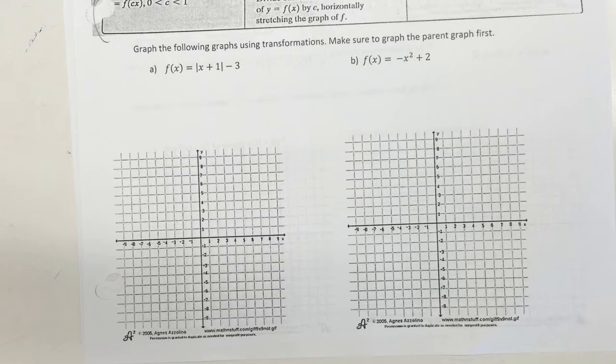Wait, what's the answer to Darren? What's the absolute value for this? Don't know. I need to zoom. Did you just zoom on my thing? Stop. Can you not see me?